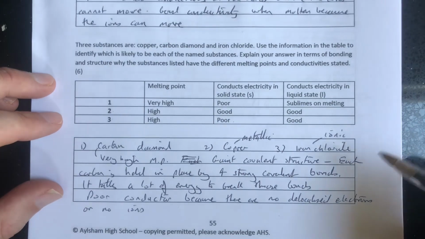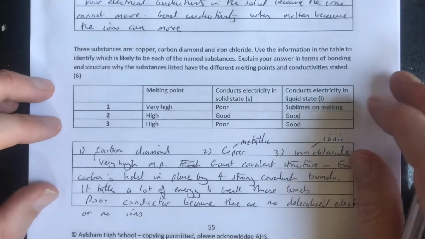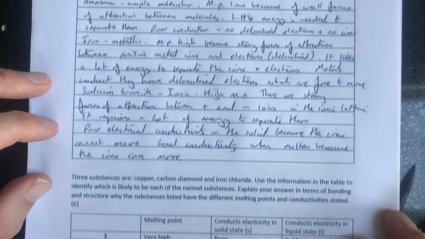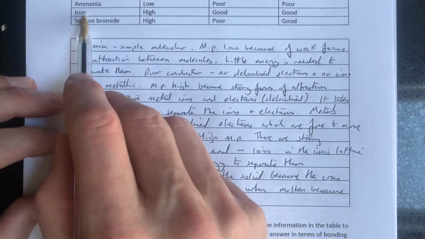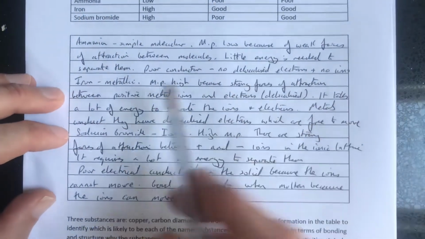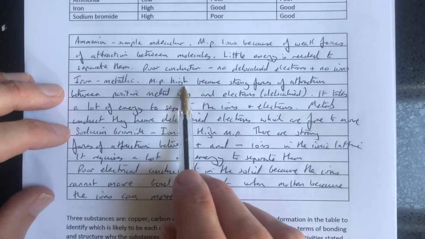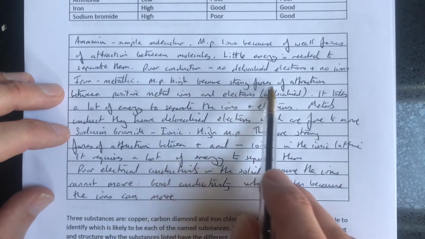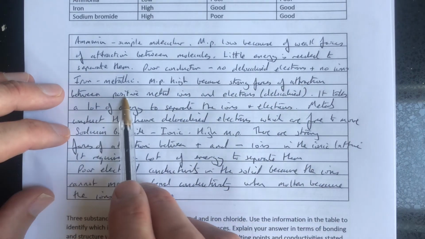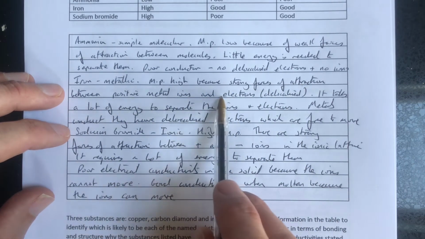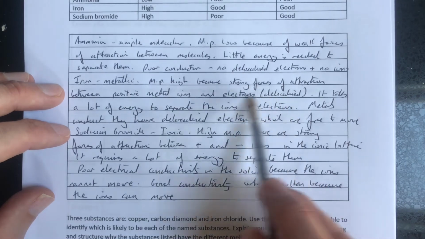Okay, so as I said, this question is almost identical to the previous one, so let's just go back up to the previous one. And here we had iron, that was the metallic bond, and we said the iron was metallic because it had a melting point that was high because strong forces of attraction between positive metal ions and electrons, which are delocalized, the delocalized electrons.